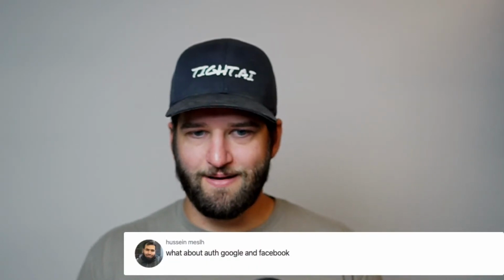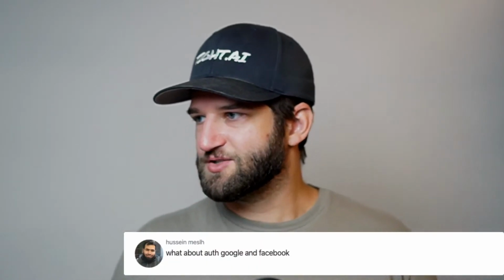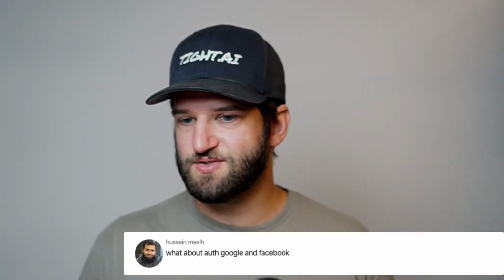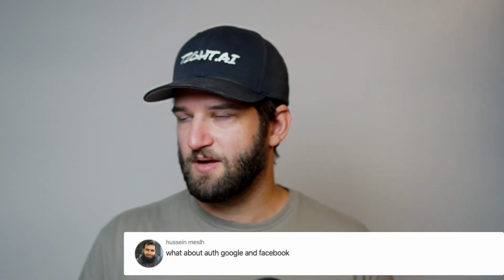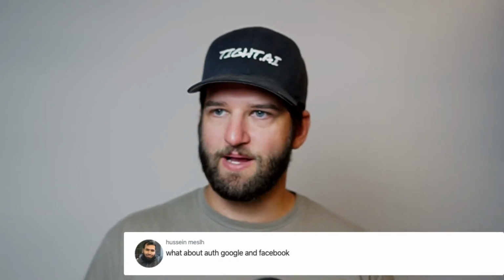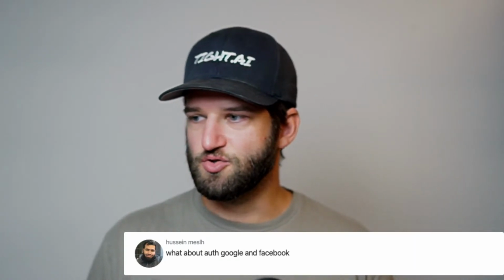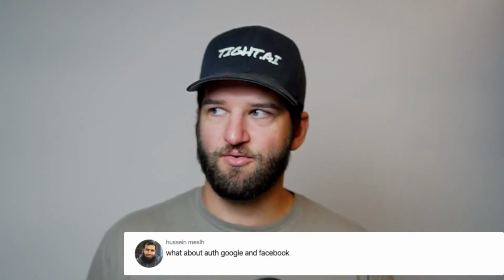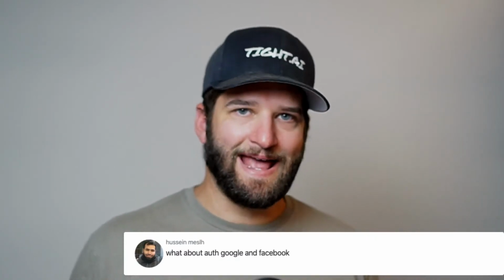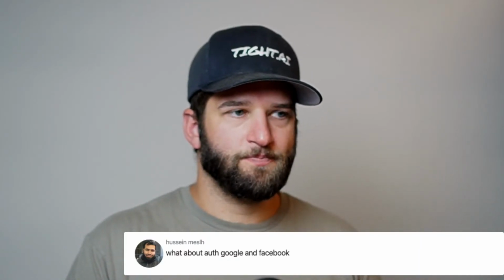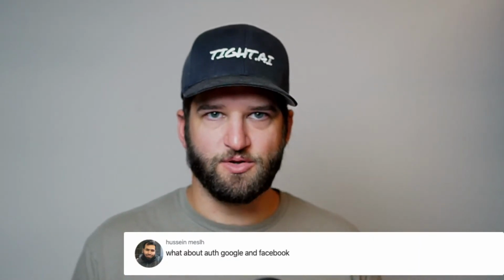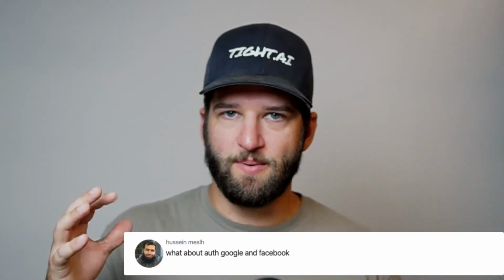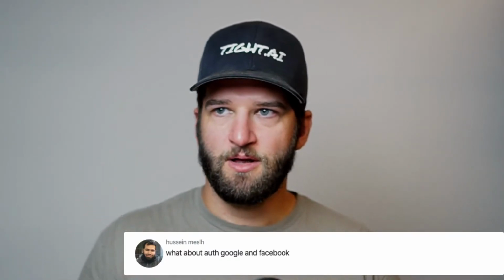What about Google and Facebook authentication? Yeah, so Django All-Auth actually gives you some documentation on this. It's quite a bit more complicated because they use something called OAuth 2, which requires you to have callbacks and ways to handle them. So if you log in with Google, for example, it actually brings you to a Google web page, usually in a smaller pop-up.